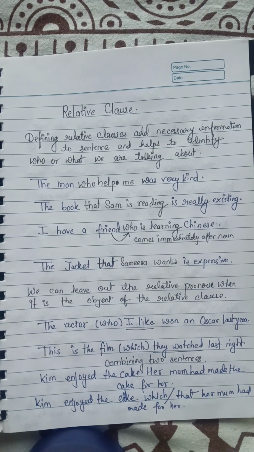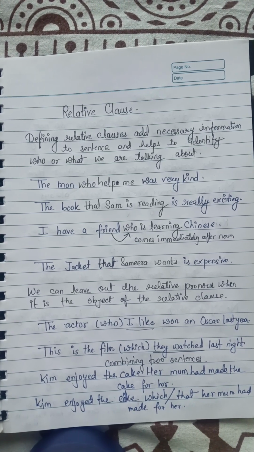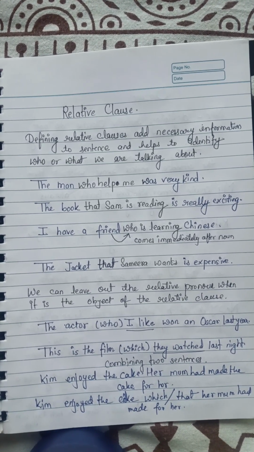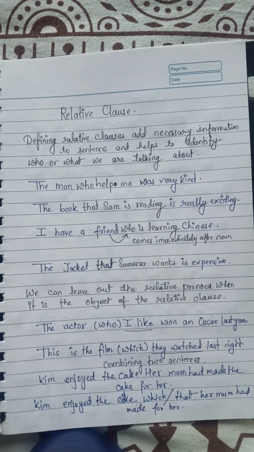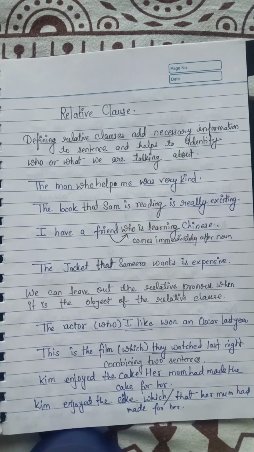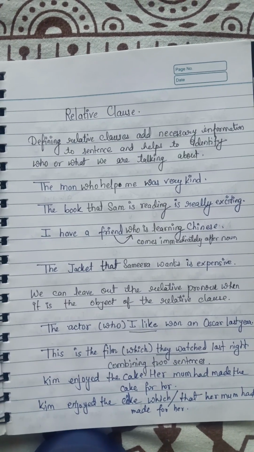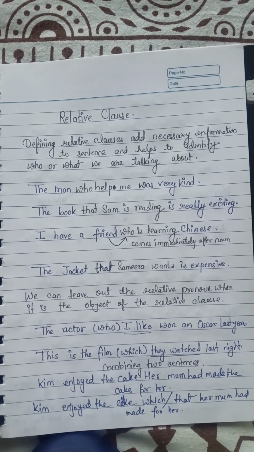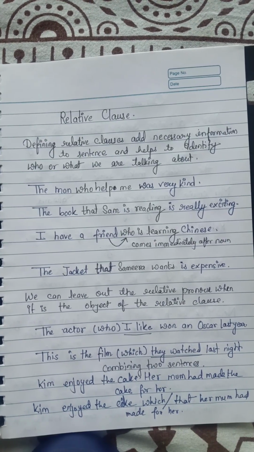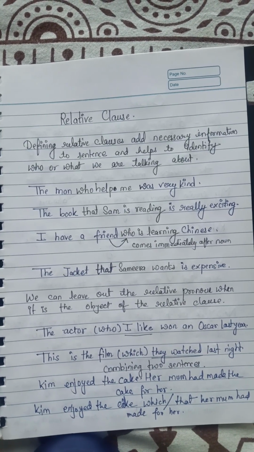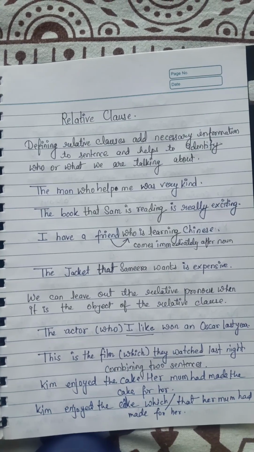No. Do you understand I am talking about the man? No, you are not able to understand. It is only clear when we read this defining relative clause: who helped me. So now it is clear. It gave the necessary information that I am talking about the person who helped me. So it is your defining relative clause.